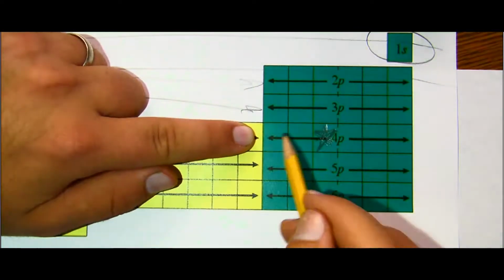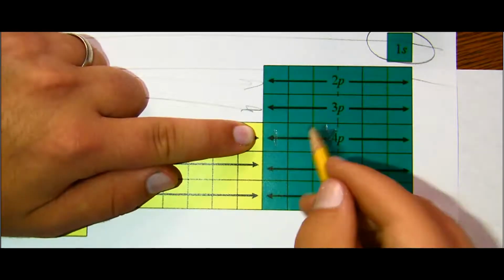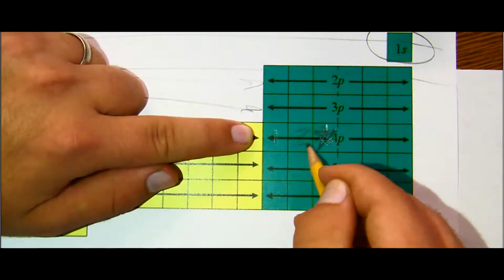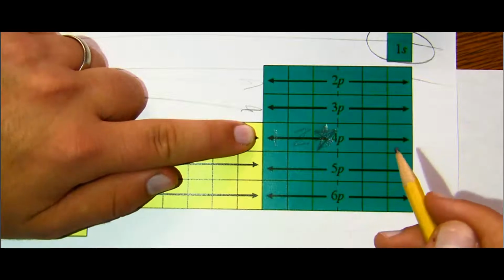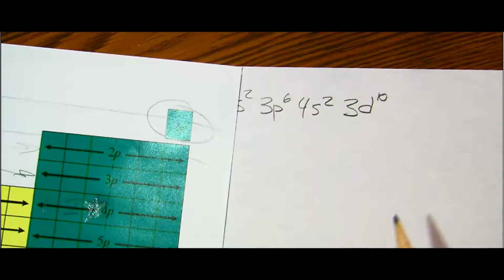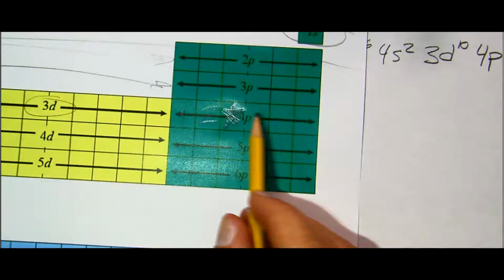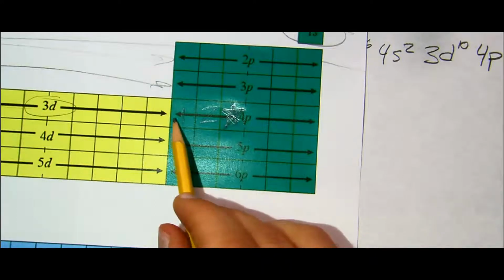All right. So anyway, I have a first element. I have a second element. Arsenic is the third element in that group, right? It is the third element in the 4p. So what I'm going to do is 4p, because that's where I'm at. I'm in the 4p, and it's my 1, 2, third element.